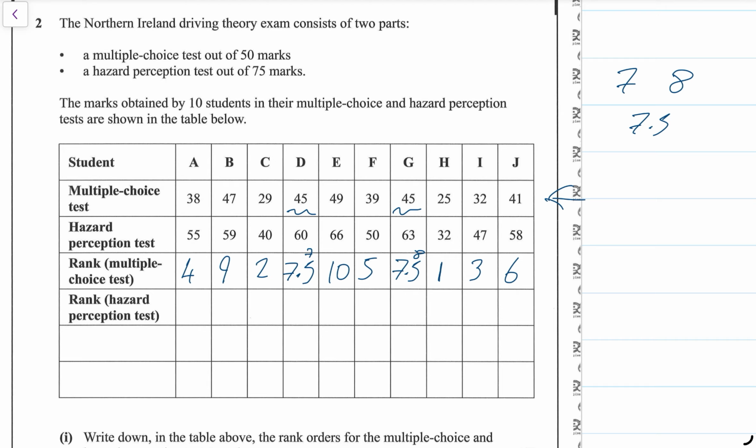Okay, for the hazard, so we're looking at this row here now. And the smallest one is the 32, so it's first. The next one is the 40, so it's second. The next one is the 47, so it's third. The next one is the 50, so it's fourth. The next one is a 55, so it's fifth. Next one is a 58, it is 6. Next one is a 59, it's 7. Next one is a 60, it is 8. Next one is a 63, it's 9th, and it's 10th.